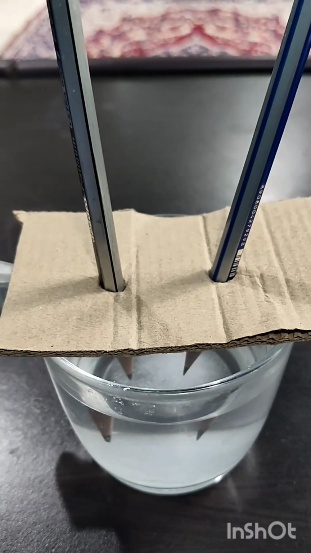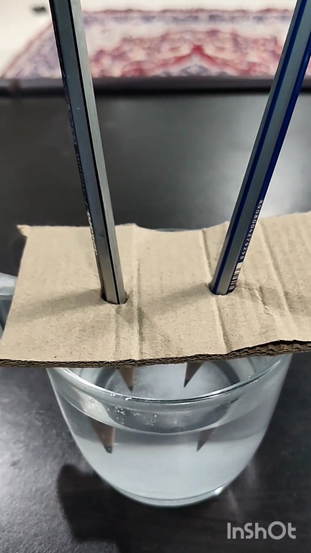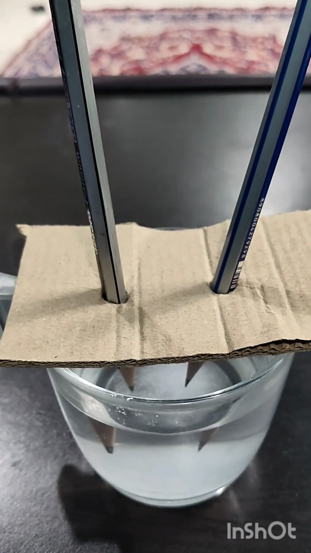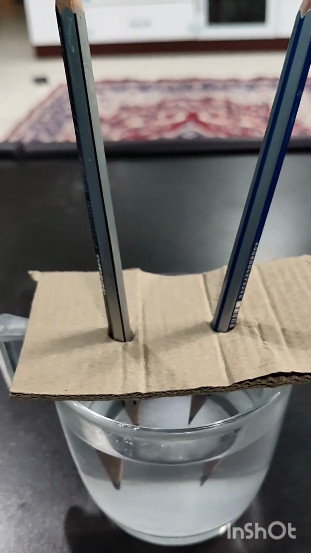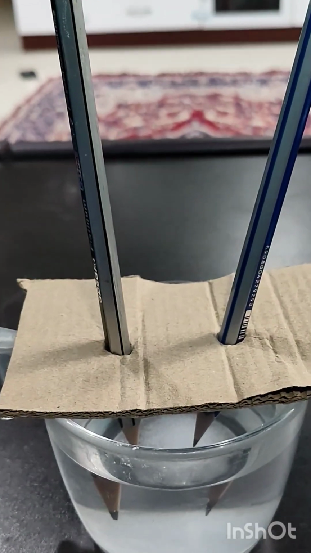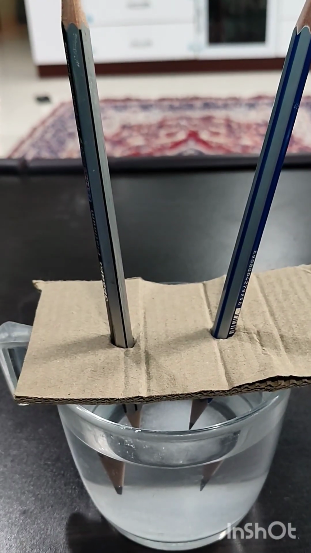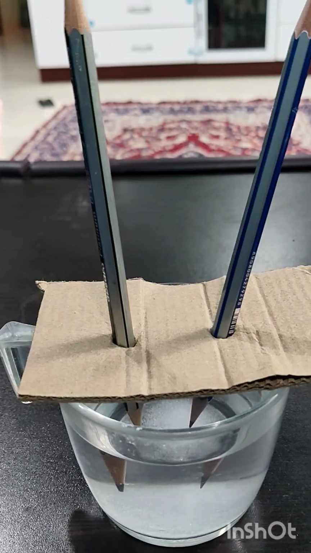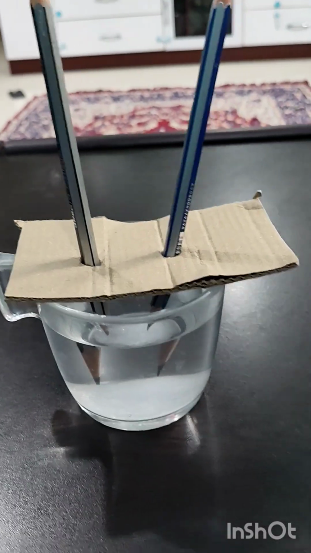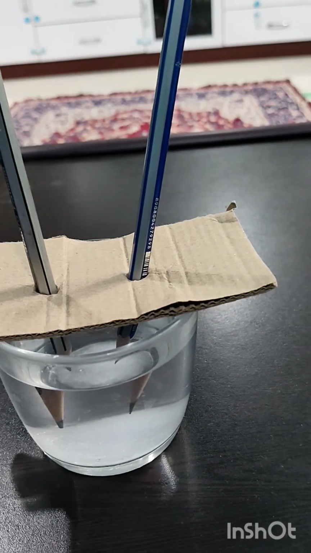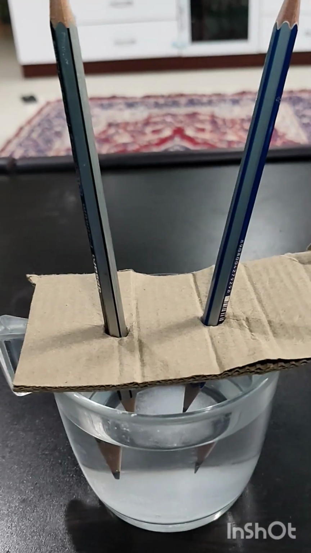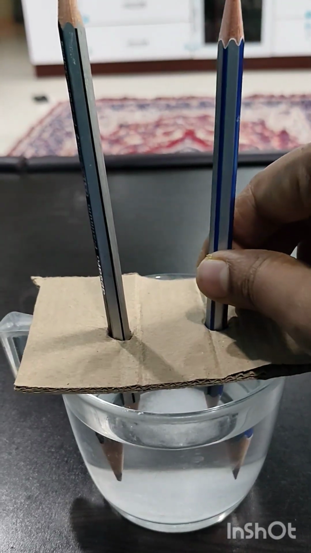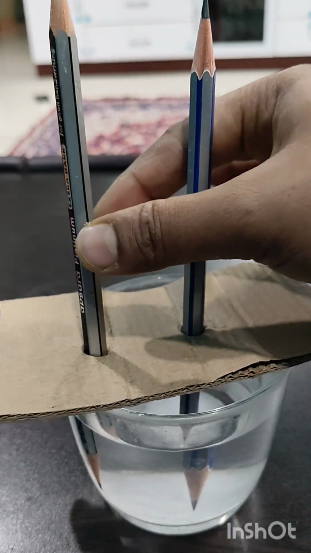So I'll be connecting it to a battery. The anode is the positive terminal. The electrode will be connected to the positive terminal of the battery, which is the anode, while the cathode will be connected to the negative terminal of the battery. Okay. So basically, if the electric current passes, you will be observing various phenomena.